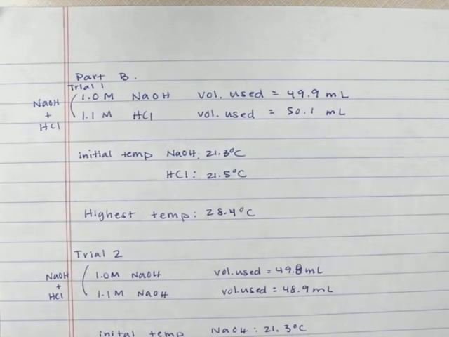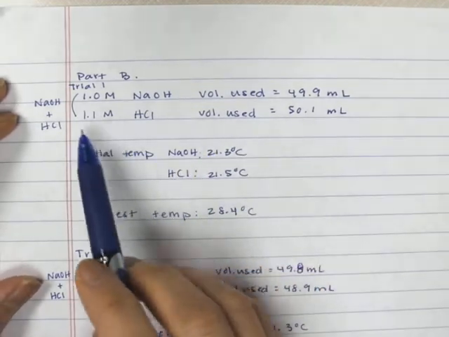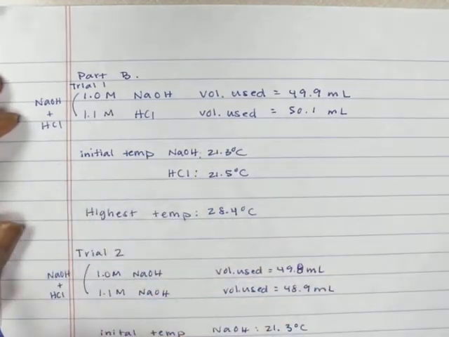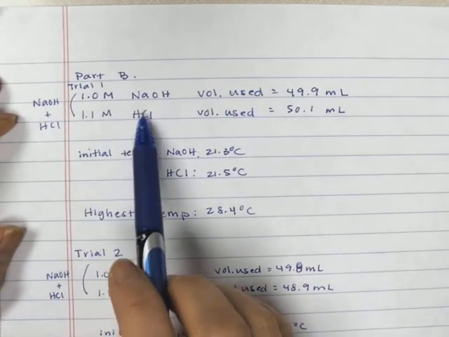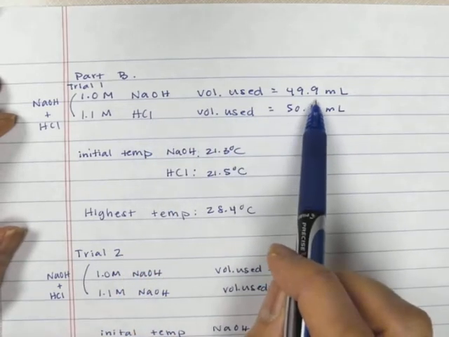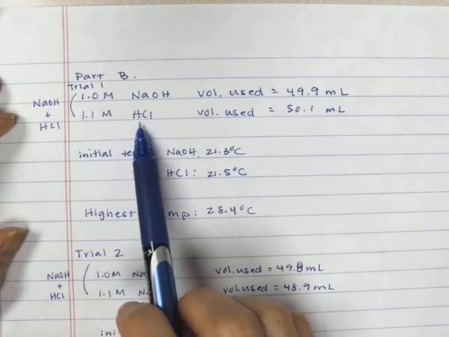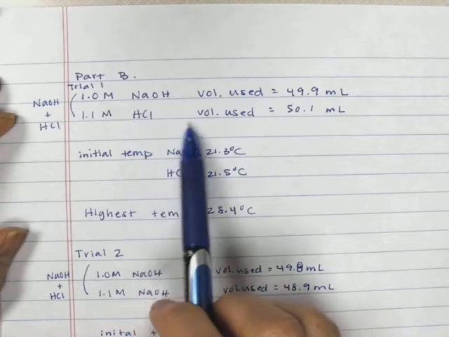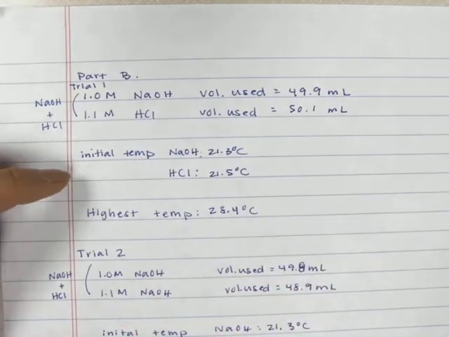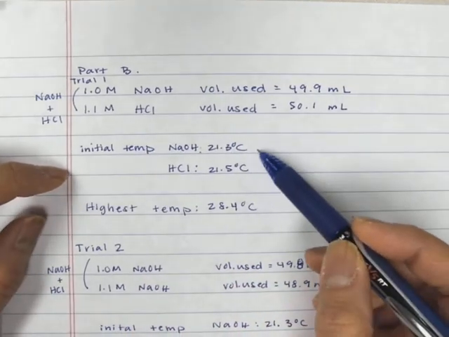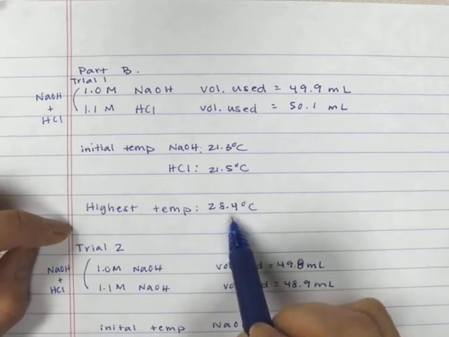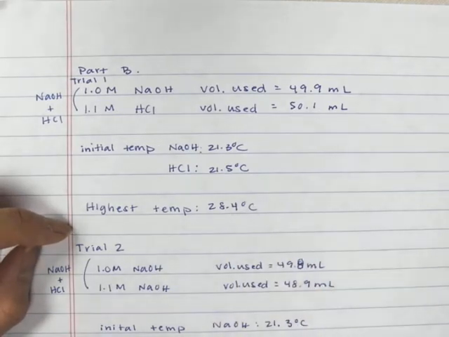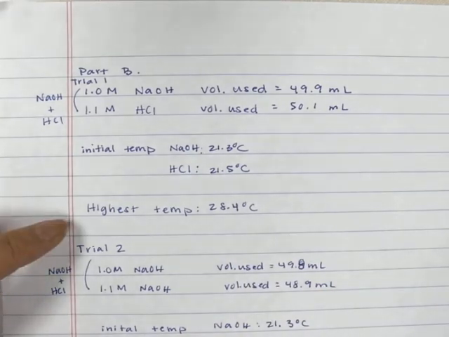Hello. So for your lab report, you needed to calculate Q, which is the heat, and if you had this data here, so for part B, trial 1, this is sodium hydroxide plus HCl. We have 1 molar NaOH, and you used 49.9 mL, and then 1 molar HCl, and 50.1 mL. These are your temperatures. And the highest temperature here is 28.4. So that was for trial 1.